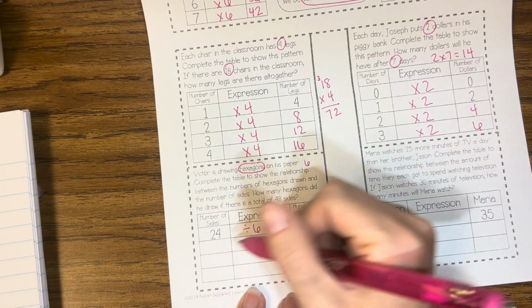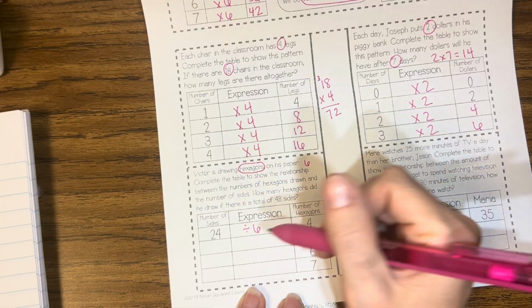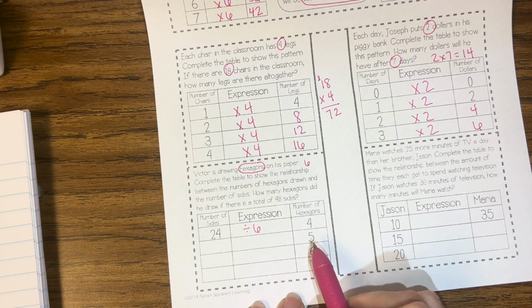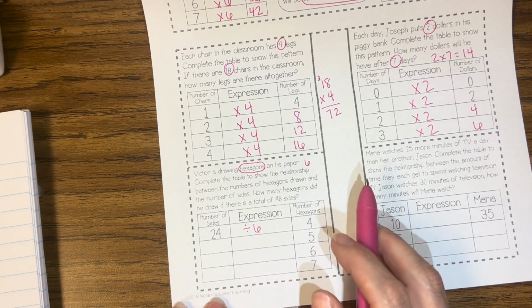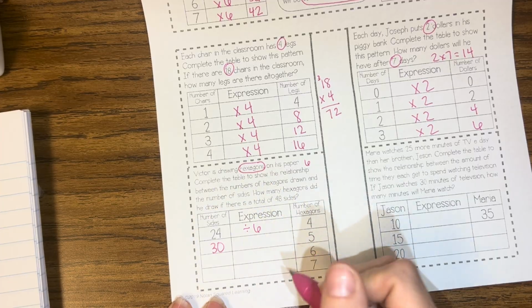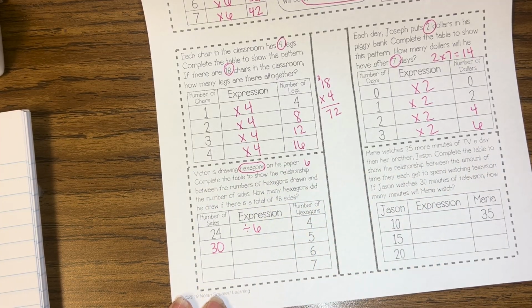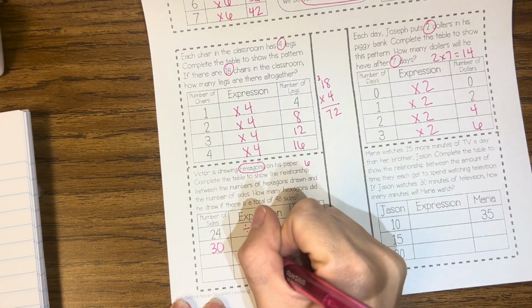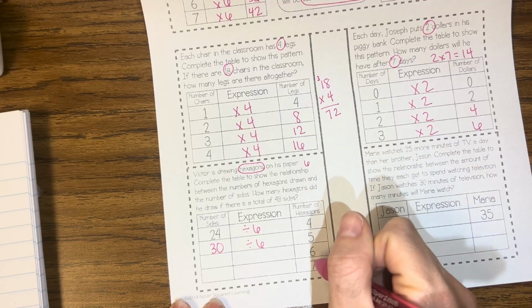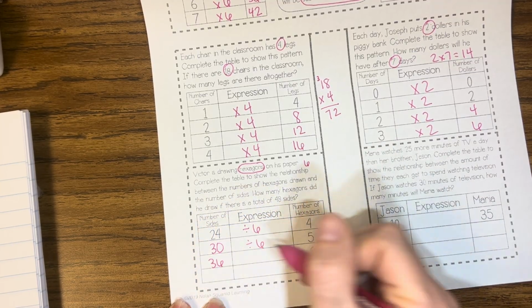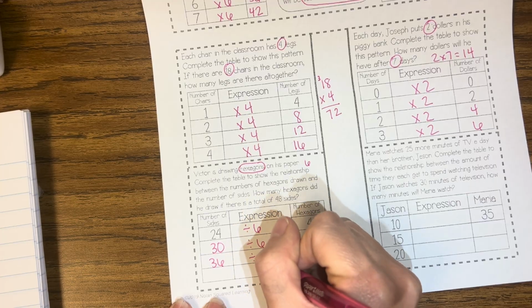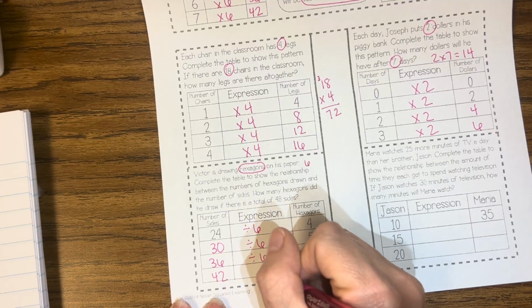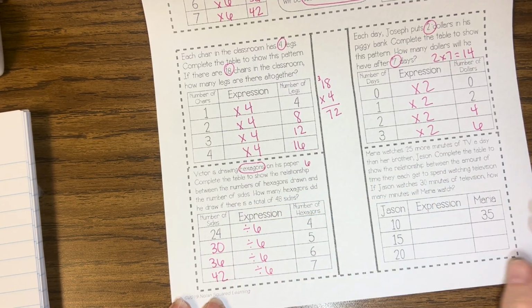So how to get a number over here, I might say 5 times 6, excuse me, I said that backwards. 5 times 6 is 30. And again, 30 divided by 6 would give me 5. Then 6 times 6 would give me 36. And 36 divided by 6 is 6. 6 times 7 is 42. Also 42 divided by 6 is 7.